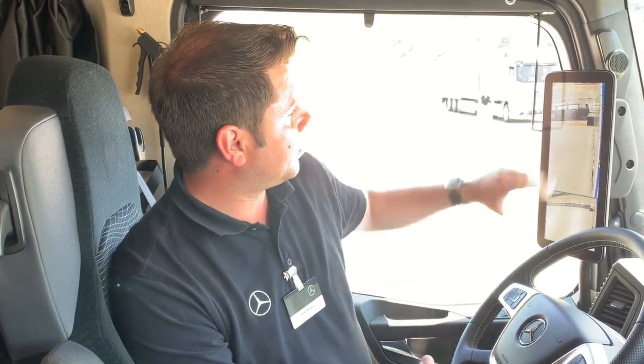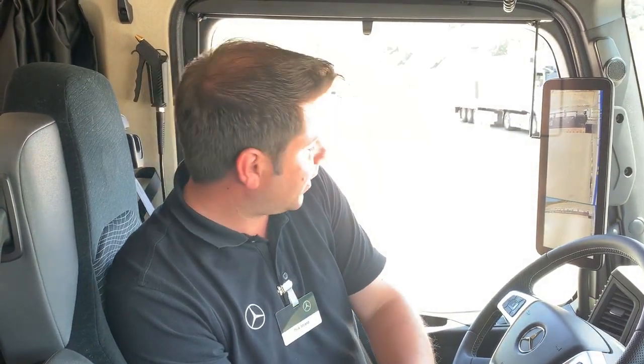Or if you're coming during night time, you have some artificial light sources outside that provide a clear view, and you go to the maximum for maneuvering the truck or something like that. Everything's possible.